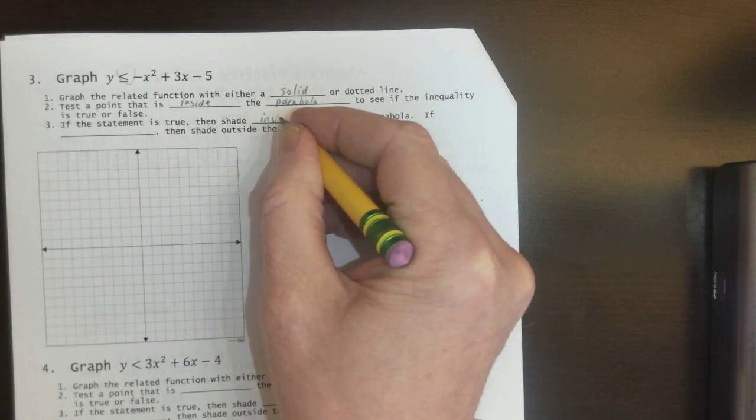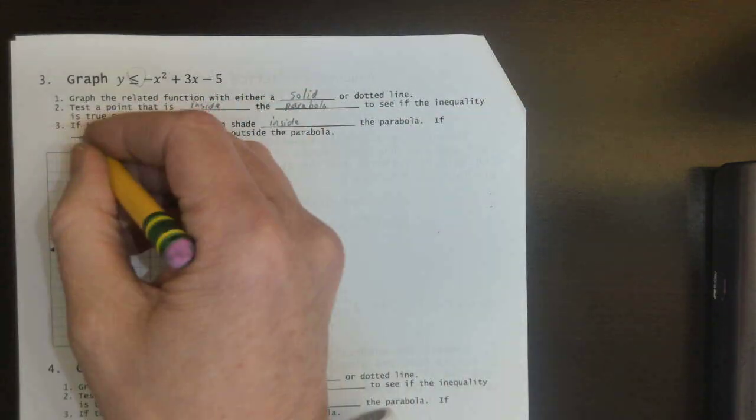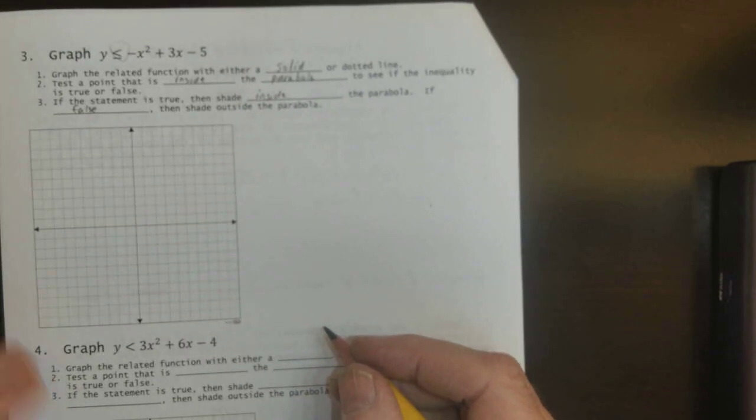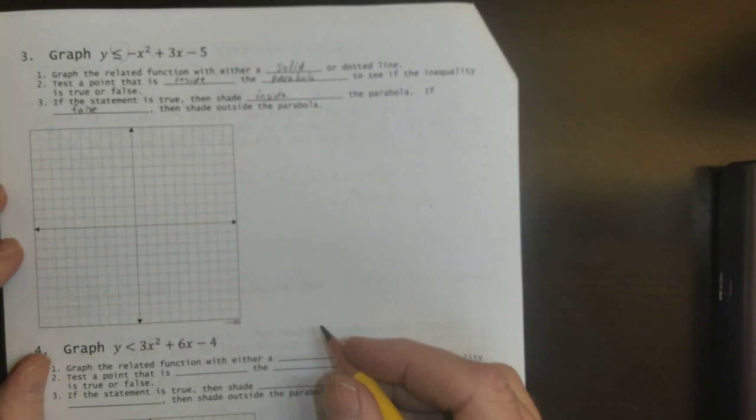Test a point that is inside the parabola to see if the inequality is true or false. If the statement is true, then shade inside the parabola. If false, then shade outside the parabola. I think they're just like the notes you got.